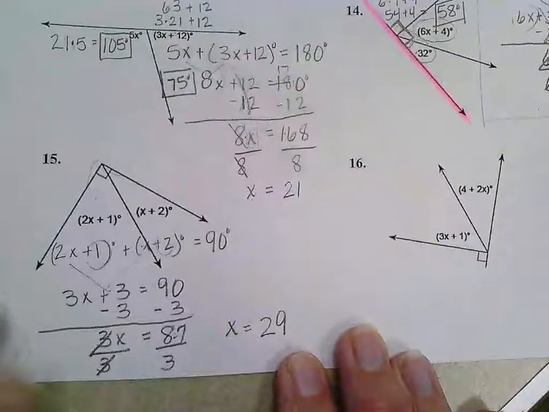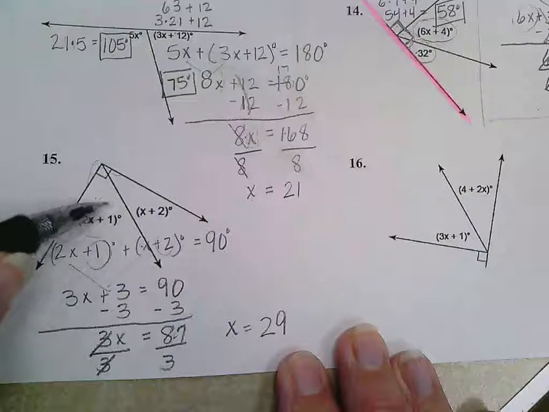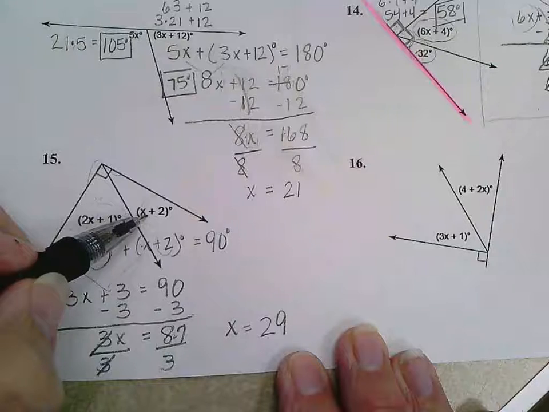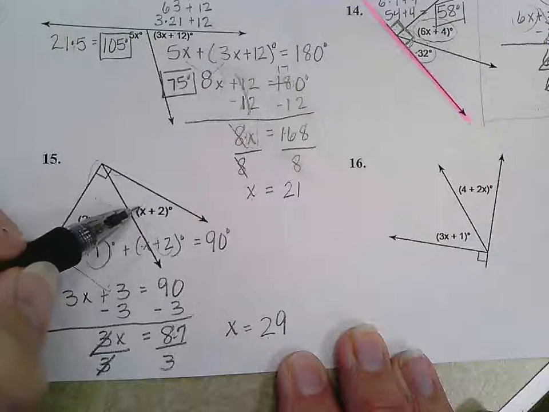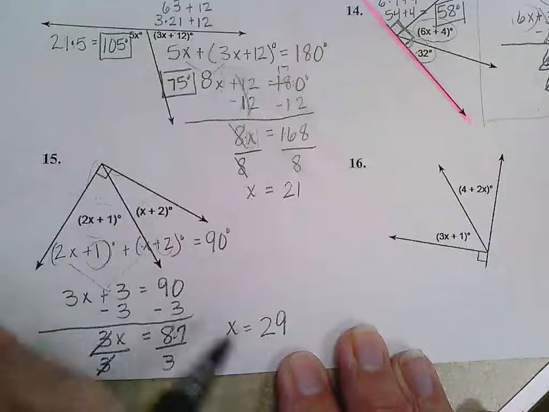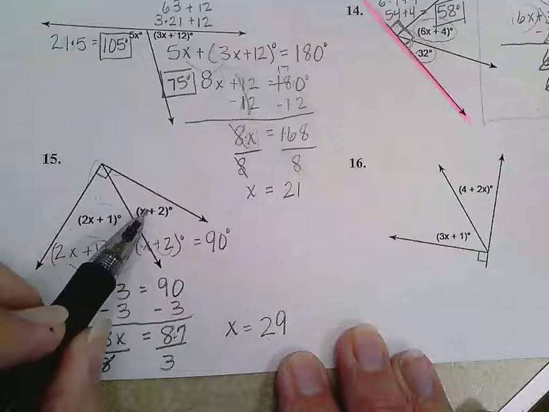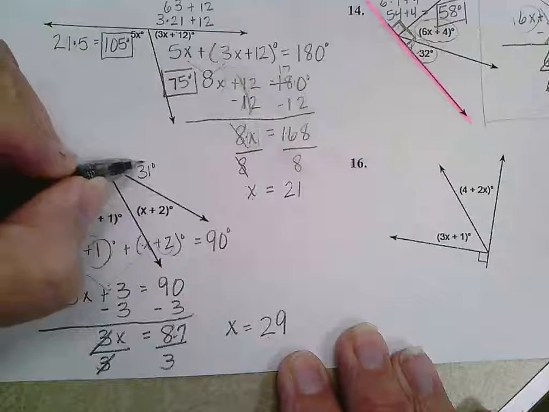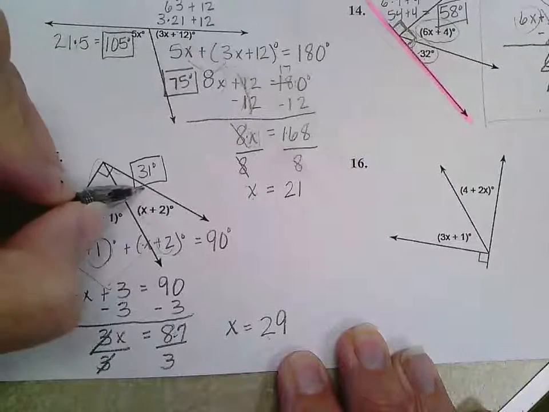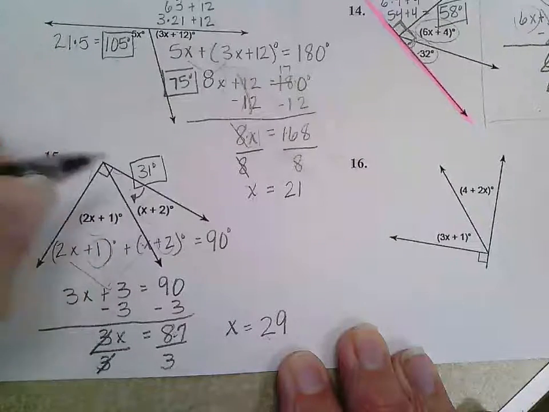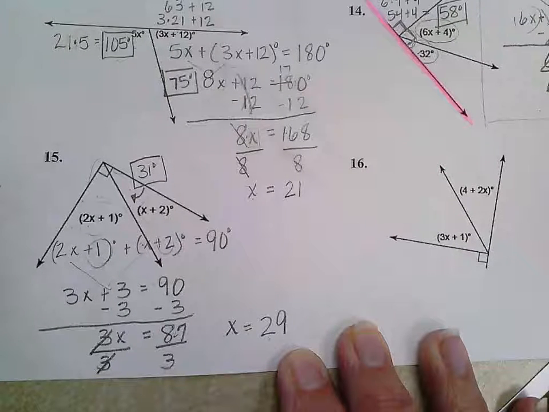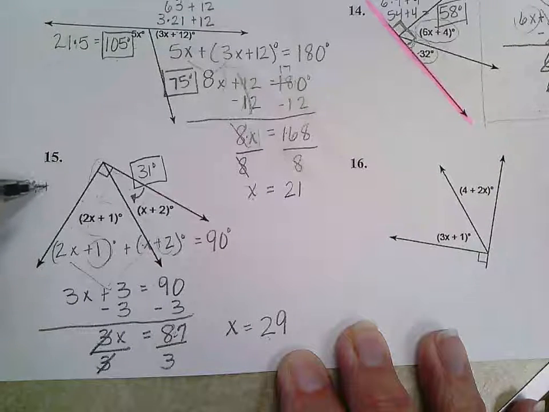So if x is equal to 29, I need to substitute that value back into these expressions so that I can determine the measure of these angles. So 29 plus 2 would be 31 degrees for this angle. And over here, 2x plus 1, so that's going to be 2 times 29 plus 1.